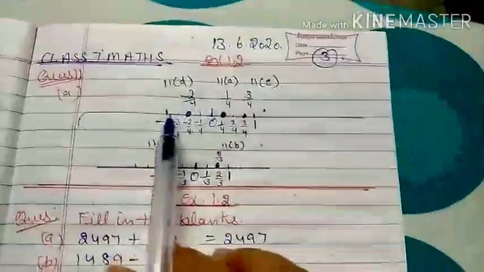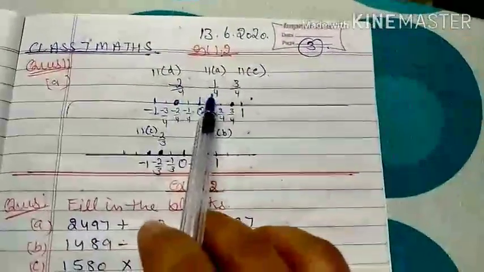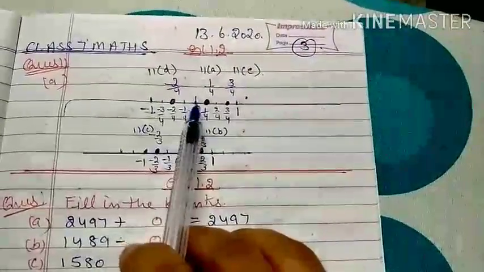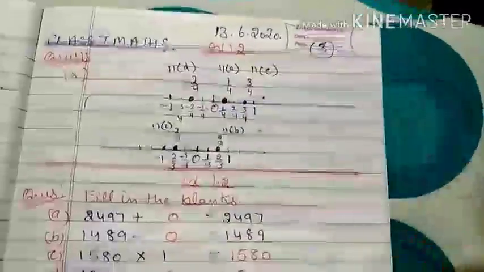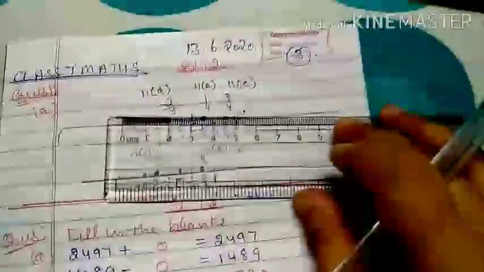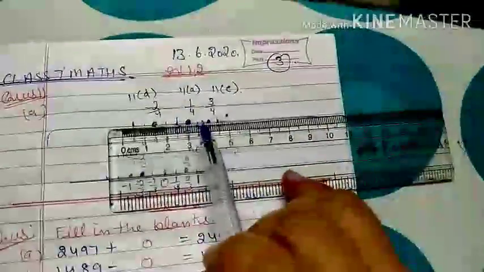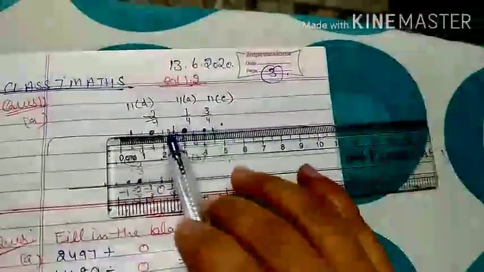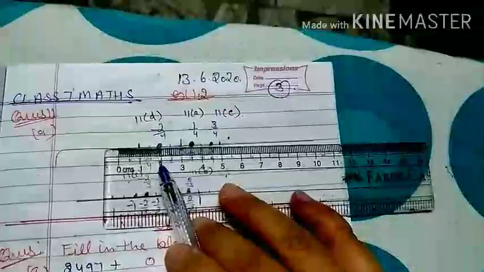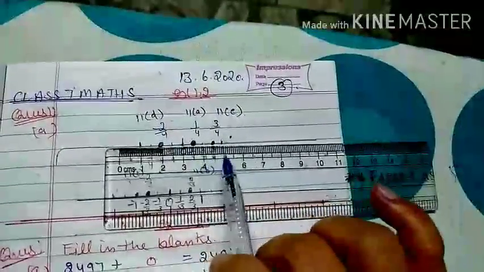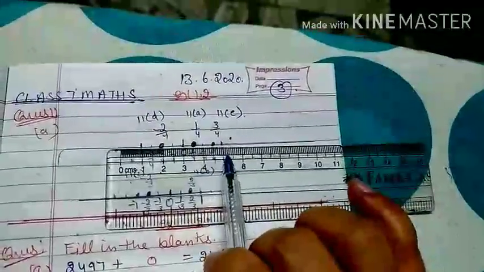Next is how you represent minus 2 by 4, 1 by 4, 3 by 4. You make the 4 parts from the scale. Like I have a scale like this. You mark the 4 slots like 1, 2, 3, 4. Like here, start from 0, 1, 2, 3, 4. After marking 4 parts, I mark it as 1.